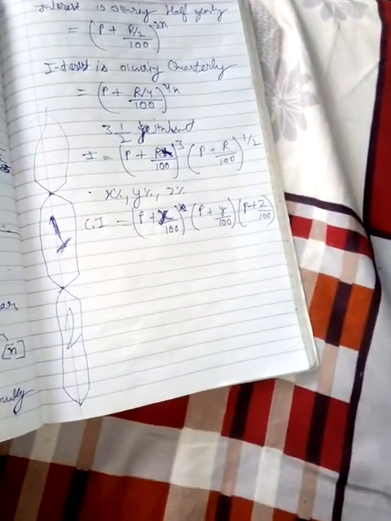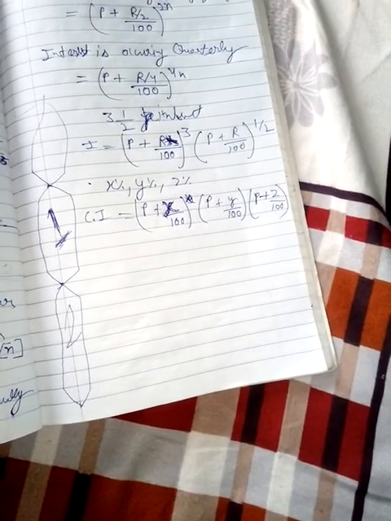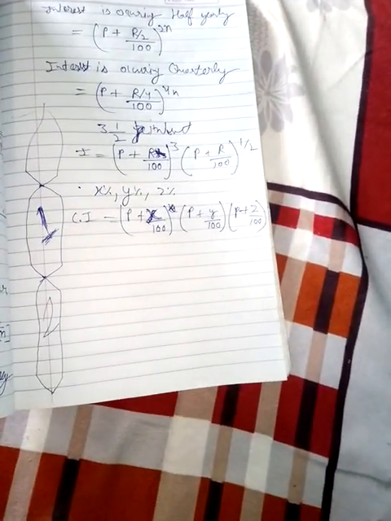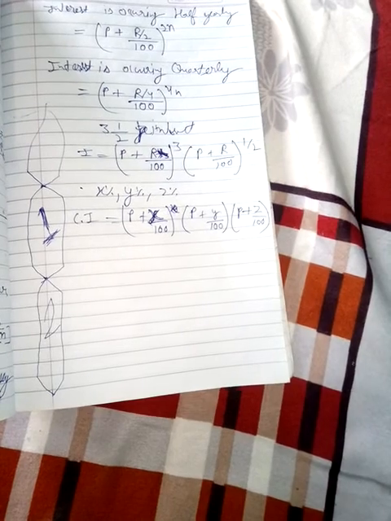So we will multiply and we will get our interest.